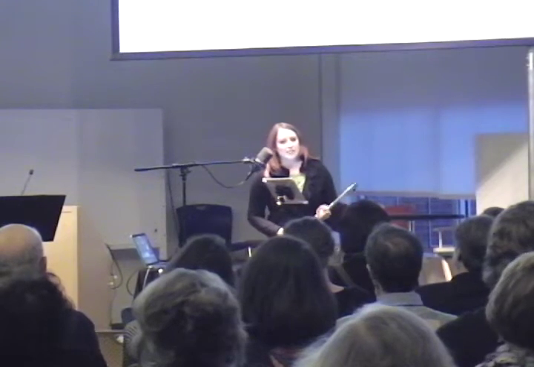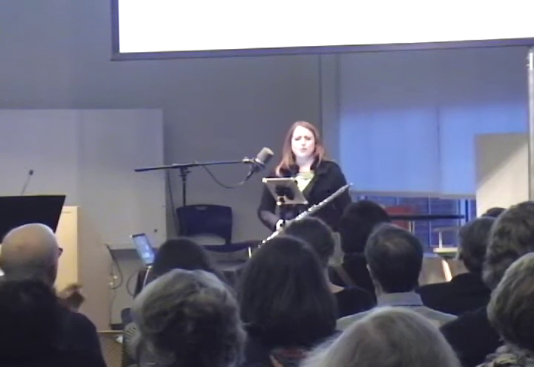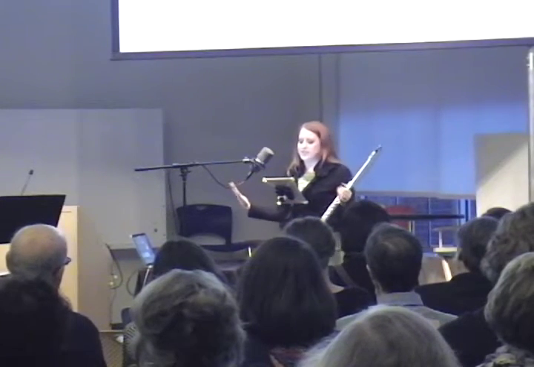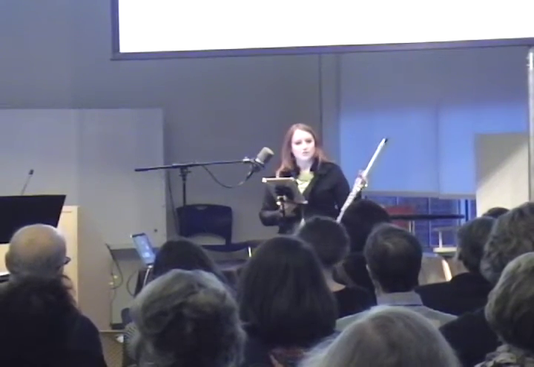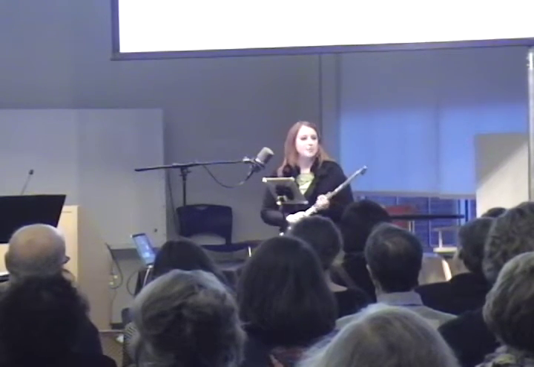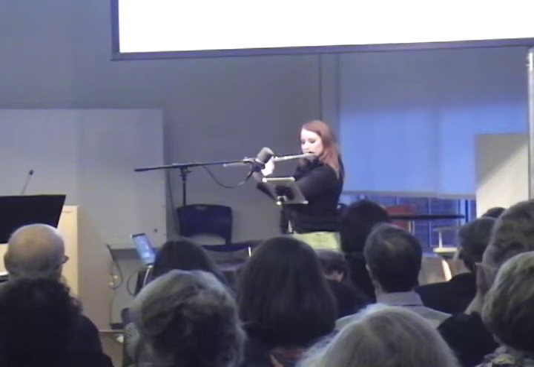So the first component of the piece is Russell's beautifully virtuosic flute writing, which really sets up a very magical soundscape in which the protagonist flutist explores a new artistic world. So this is the way the piece begins in the flute line.